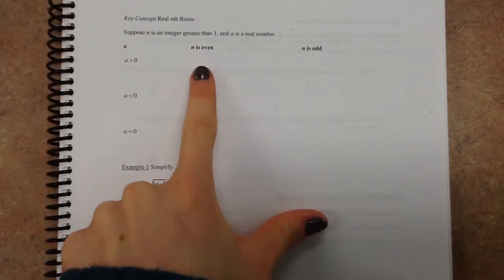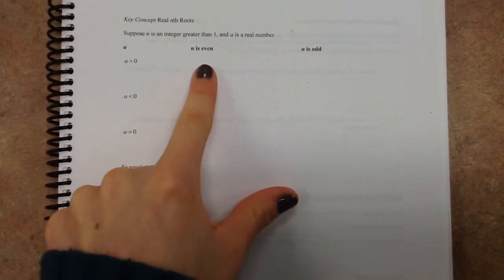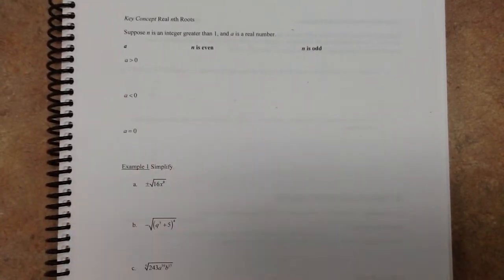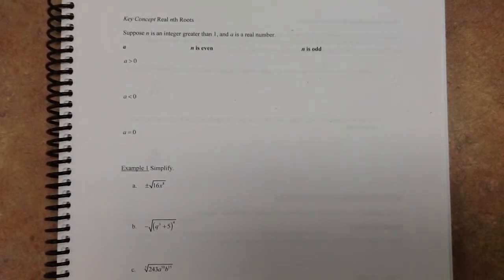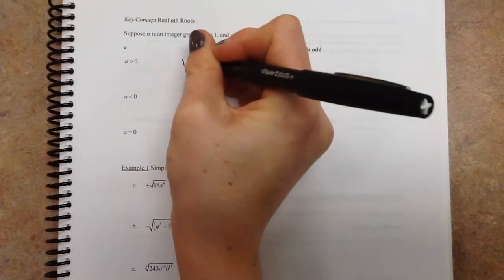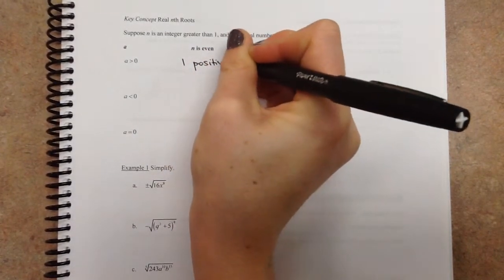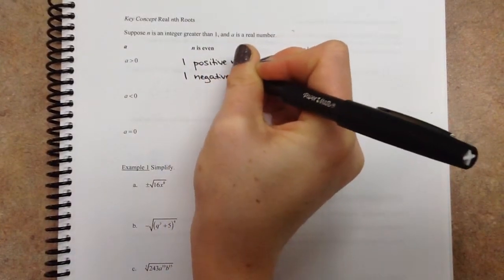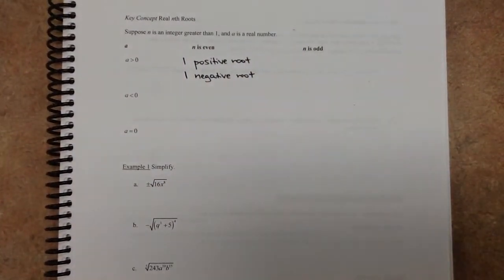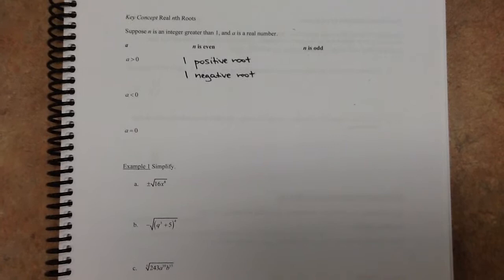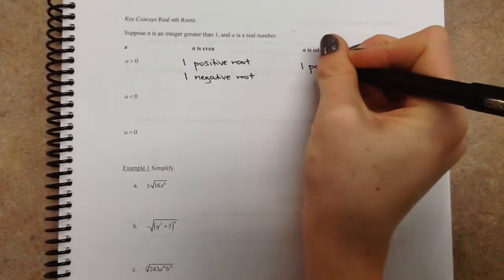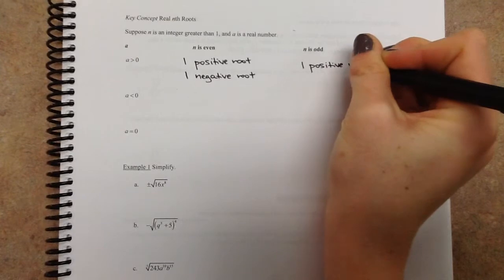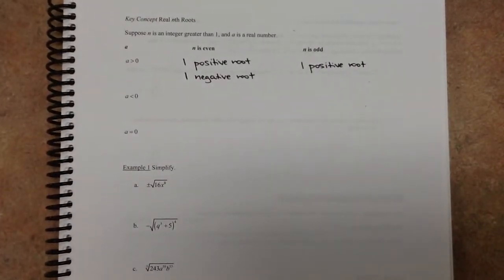So if we've got even versus odd, say you're taking an even root of a positive number, you're going to have one positive root and one negative root. So you do the whole positive and negative, the plus or minus thing, and you end up with two answers. If n is odd, you just have one positive root. That's it. You do not do plus or minus if you're taking an odd root, like a cube root or a fifth root. You don't do the plus or minus there.